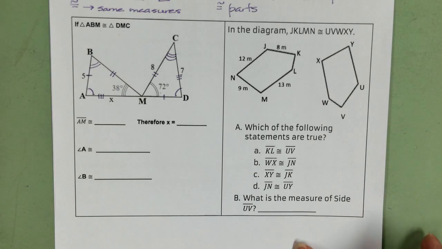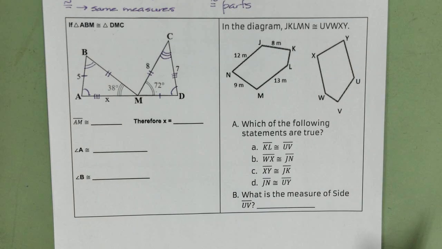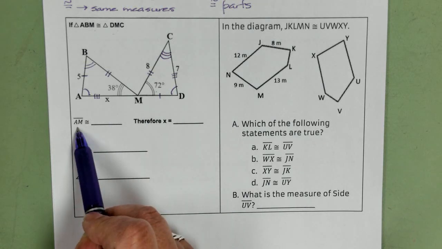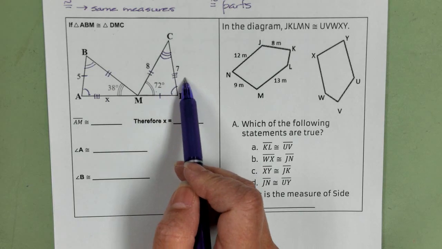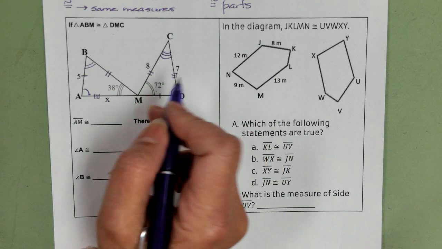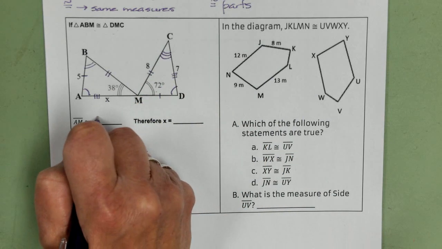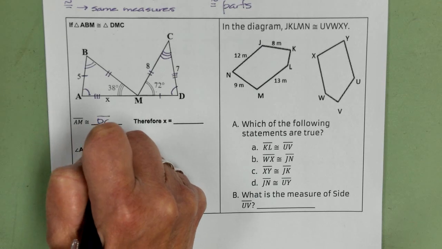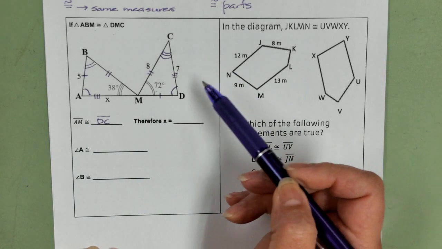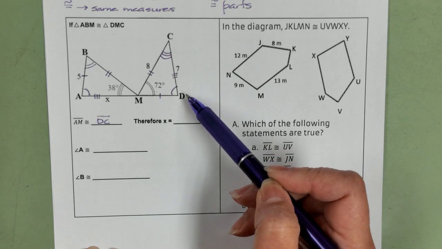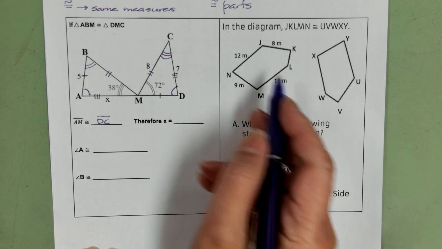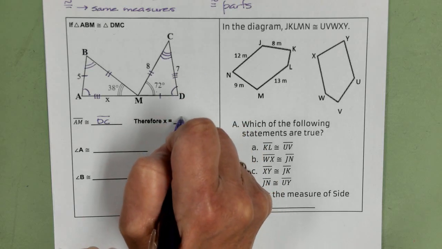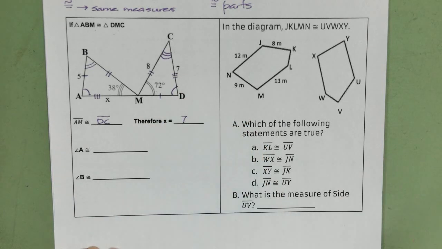If you mark your congruent diagrams, then it's very easy to make the connections. Side AM has three tick marks, so does side CD. So AM is congruent to side DC. Since they are congruent, their measures are the same. So since side DC is 7, that means X, which is the length of AM, is also 7.